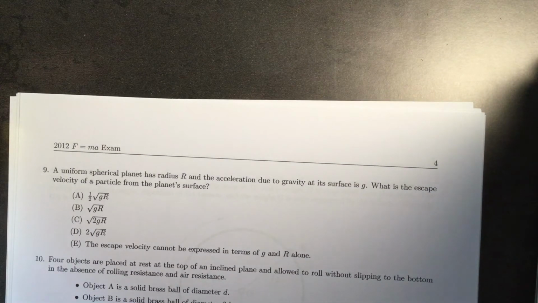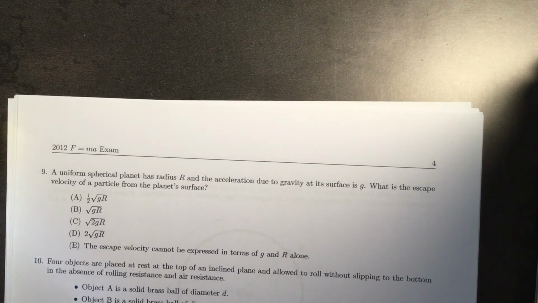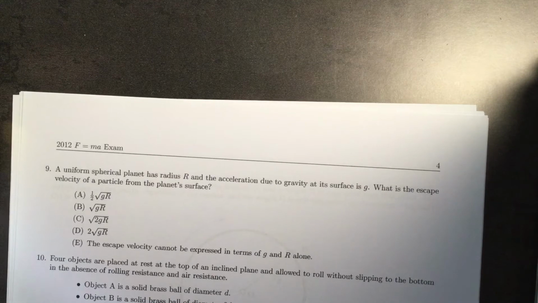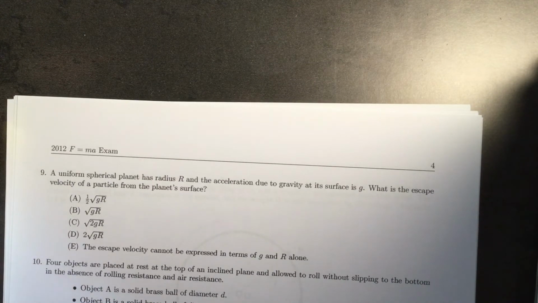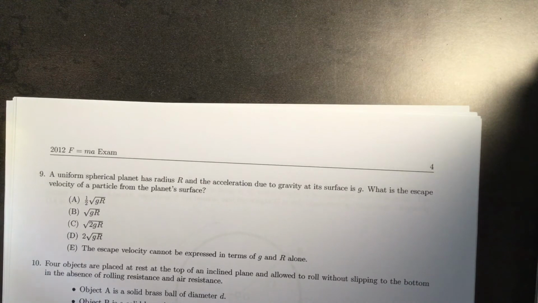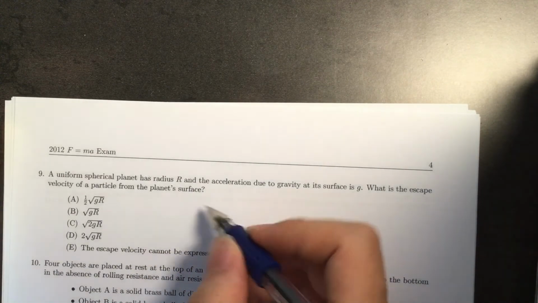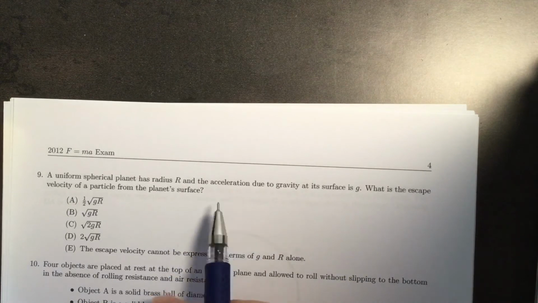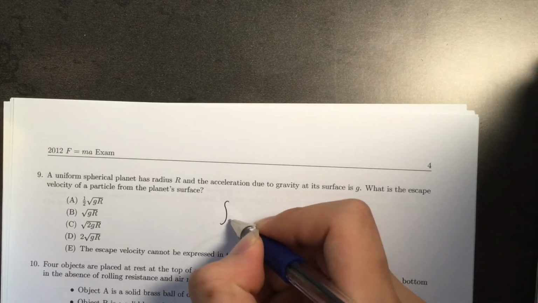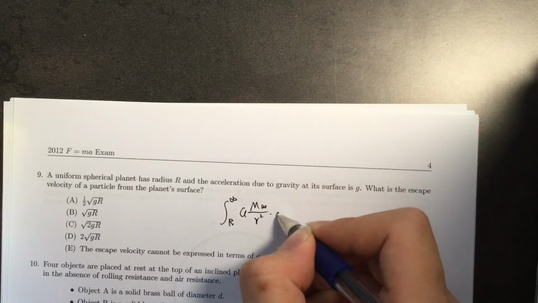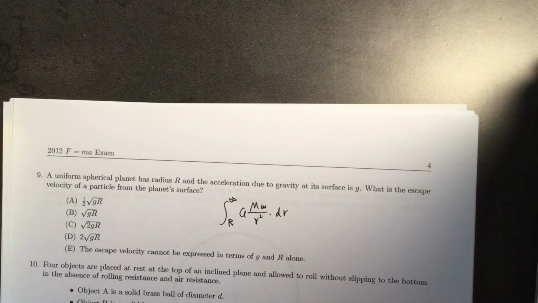Problem number 9. A uniform spherical planet has radius r and the acceleration due to gravity at its surface is g. What is the escape velocity of a particle from the planet's surface? So here we need to use a little bit of calculus. F equals ma does require some elementary understanding of calculus. You don't have to, but here I'm going to use this method because I don't know other methods. In order to calculate the escape velocity of an object from the planet, we need to take the integral from r to infinity of the gravitational force on the object with distance dr.